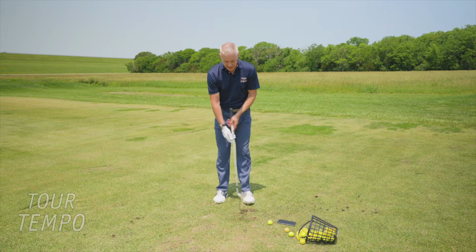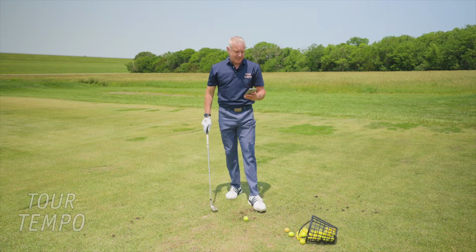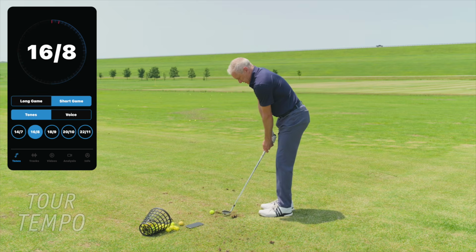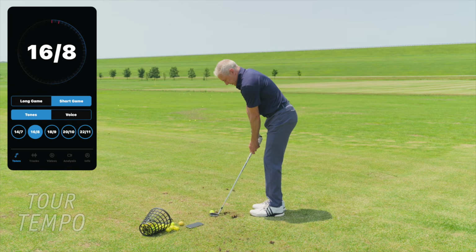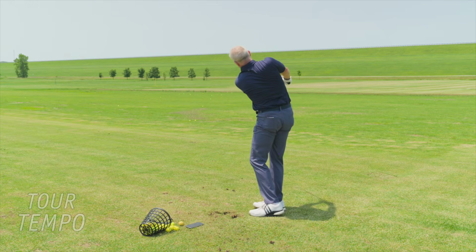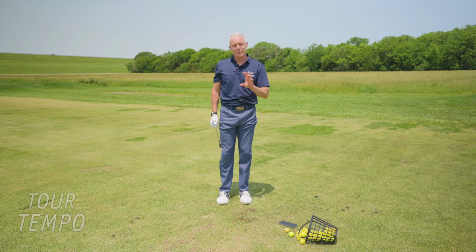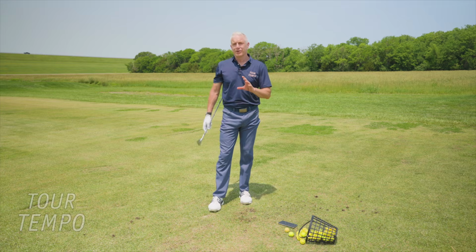Now let's say you're hitting a low punch, bump and run. You might want to go more with 16-8. Bump, bump, bump. Get a little shaft lean, you're keeping it low. So find your baseline tempo, and experiment with the other tempos when you really need to do something special, but as a general rule, stick with your baseline.